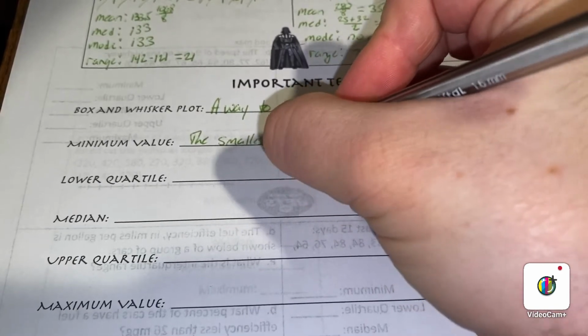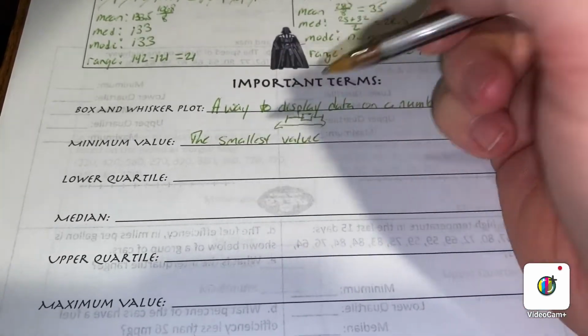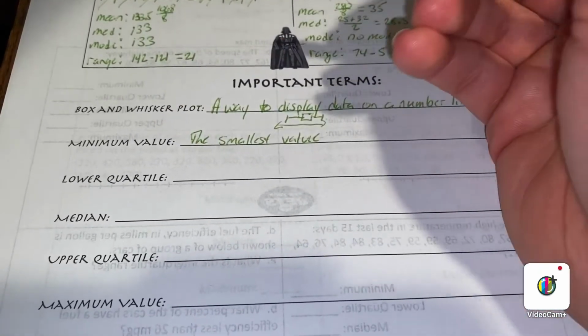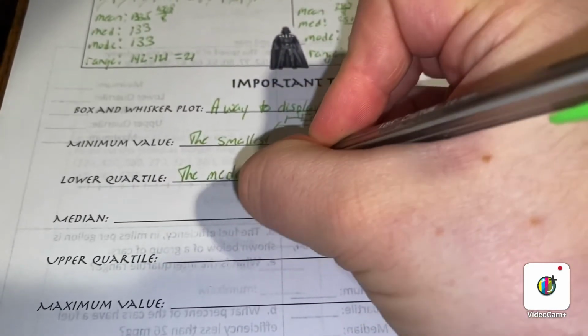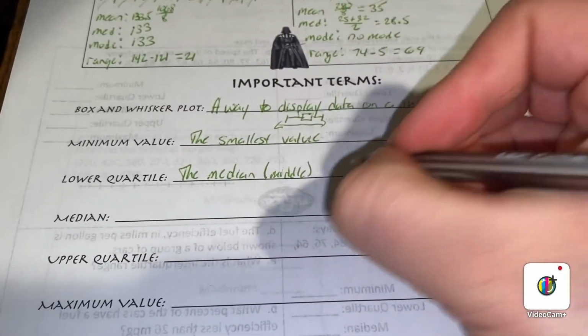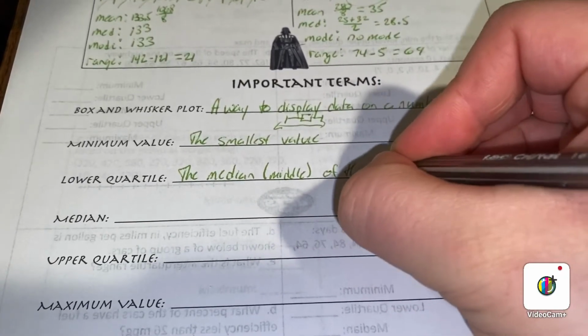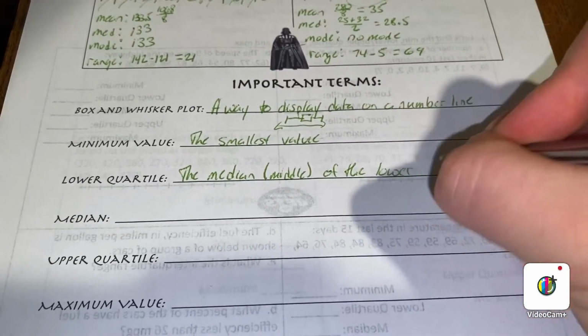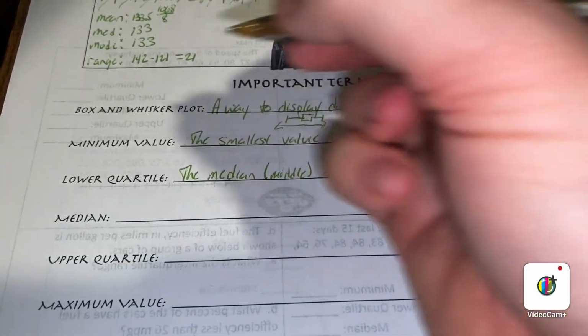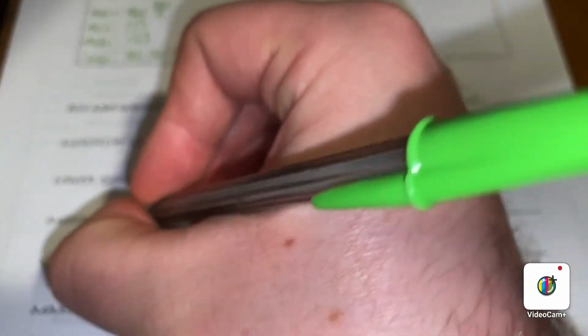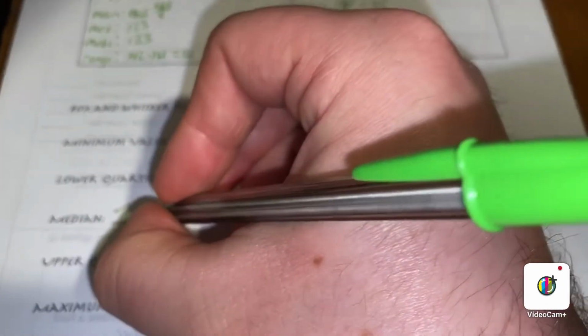So the minimum value is the smallest value. So we talked about range yesterday. We had a smallest value. It's called our minimum value. Lower quartile is the median, so the middle of the lower half. Median, we talked about yesterday, is the middle value.